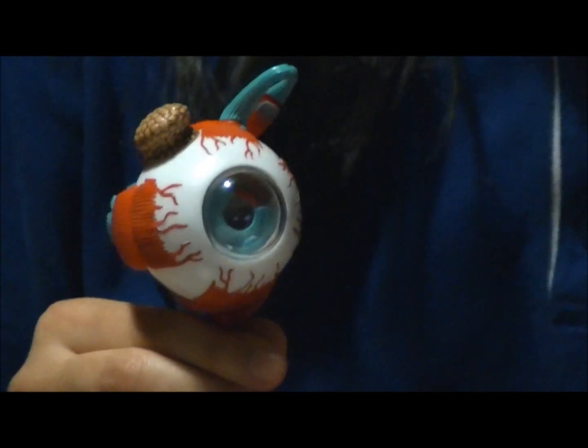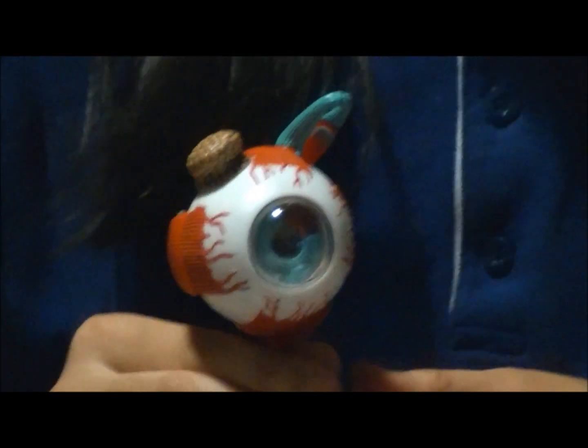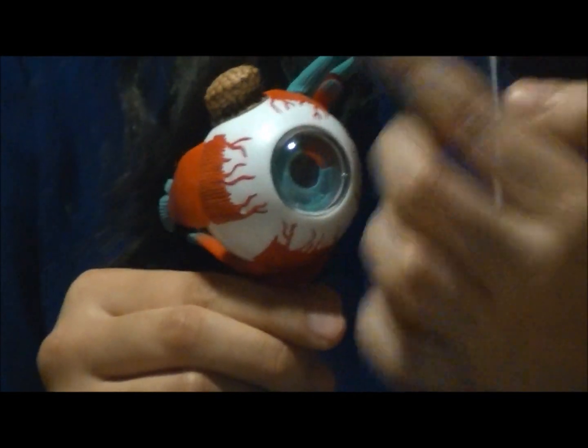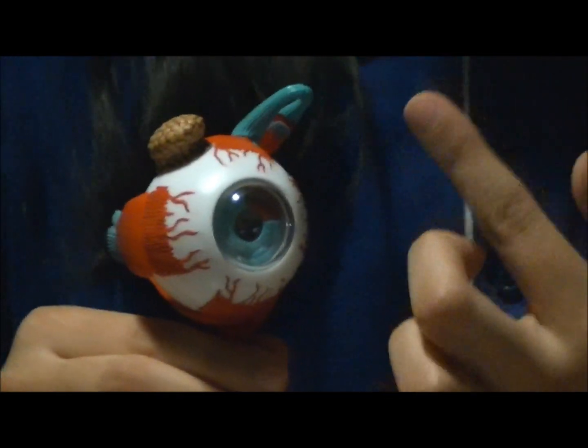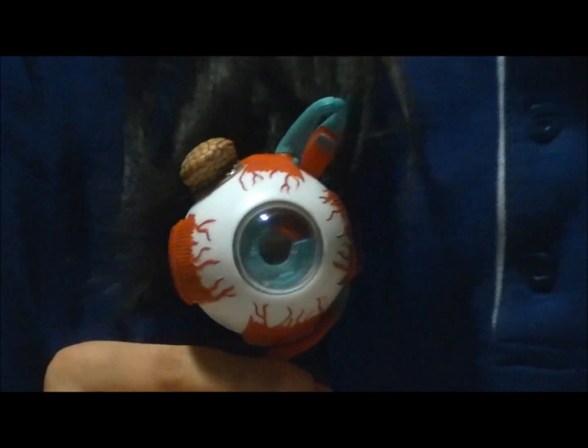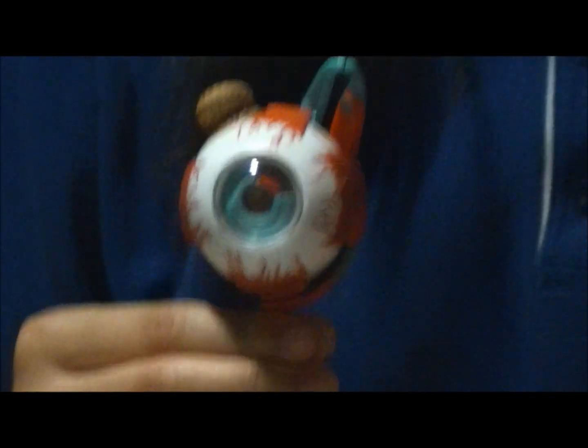The last part that you can see is the conjunctiva. The conjunctiva is a mucous membrane that covers the sclera and lines the visible part of the eye and the inside of the eyelids. Now we're going to talk about the parts of the eye that cannot be seen.